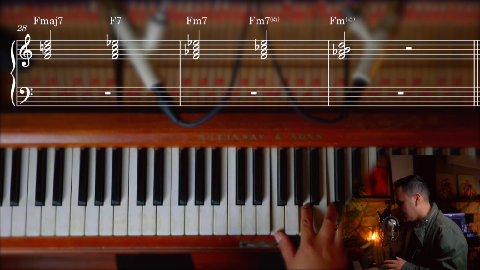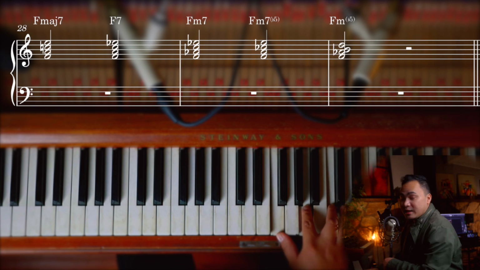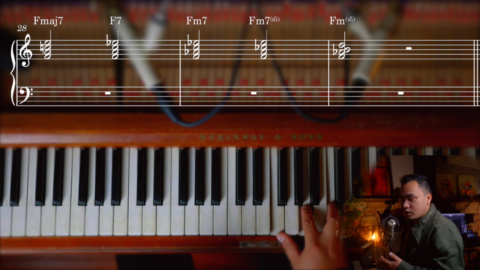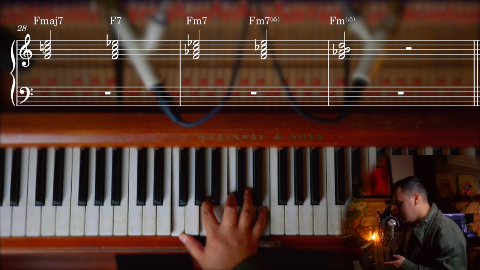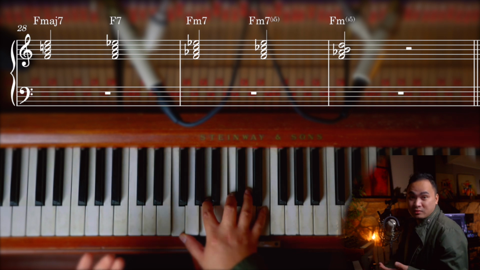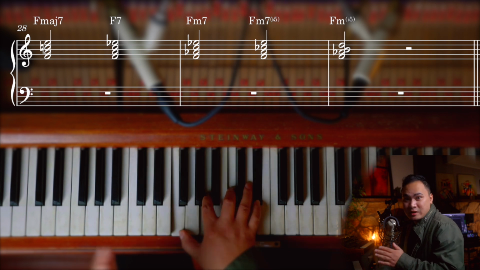Now let's take a look at the 7ths. F major 7. It's basically like this. F major, you just add the 7th. Okay, cool. Now, how do we get to F dominant 7th? You just flat the 7. Nickname F7, okay?